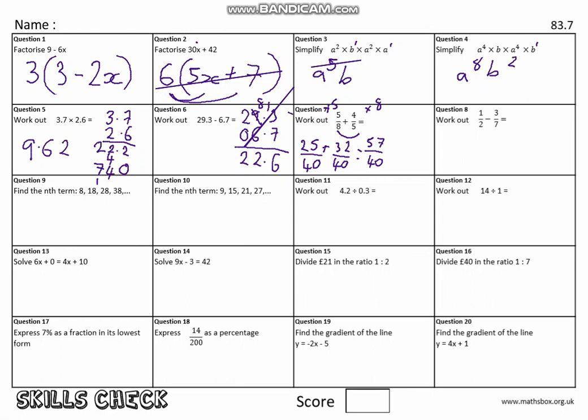But that's not good. We don't want a top-heavy fraction, so we're going to make it into a mixed number. So we ask ourselves, how many of the bottom fit into the top? So only 1, and then I've got 17 left over. So it would be 17 over 40. So that'd be our final answer, 1 and then 17 over 40.